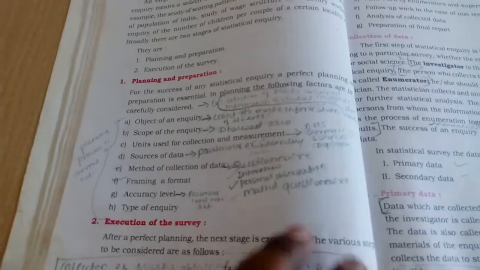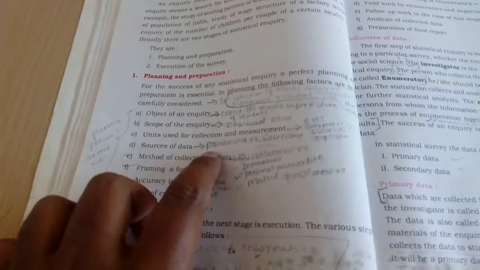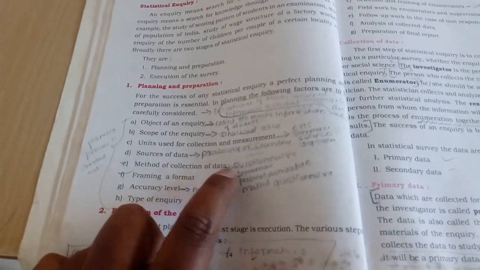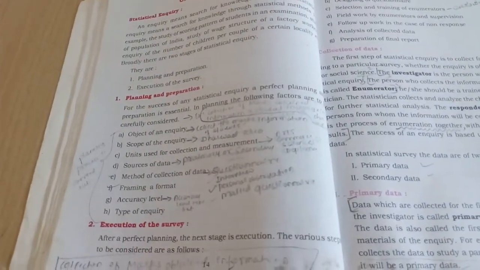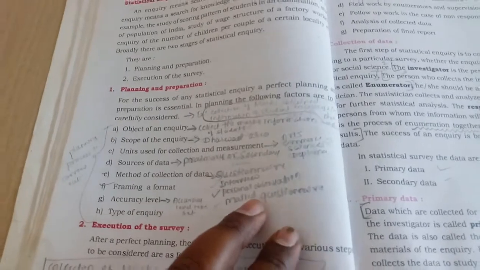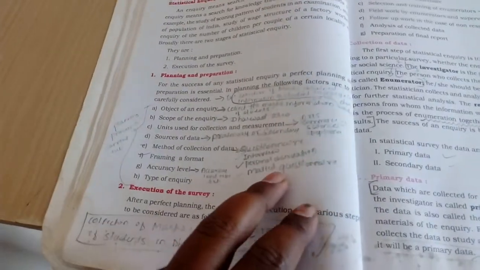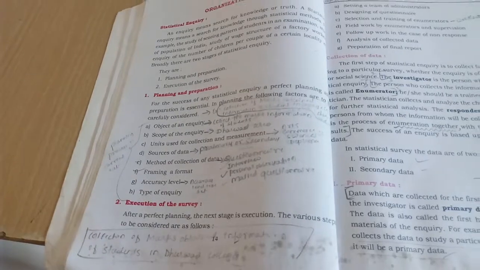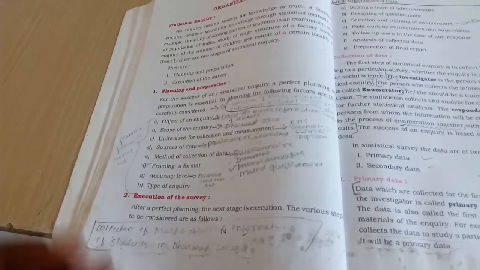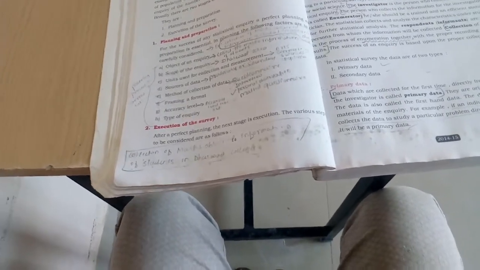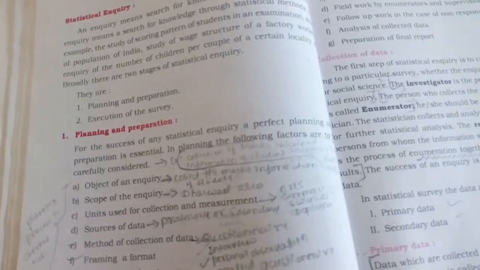Some of the methods we can apply here are the questionnaire method, the interview method, personal observation, or the mailed questionnaire method. That means in order to get the required information, these are the methods to be applied so that the truth or knowledge can be obtained. That's another point in planning and preparation.